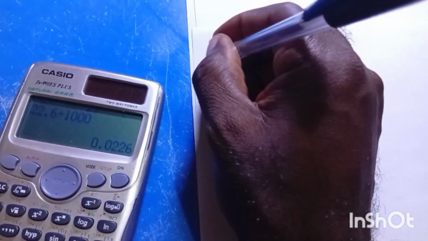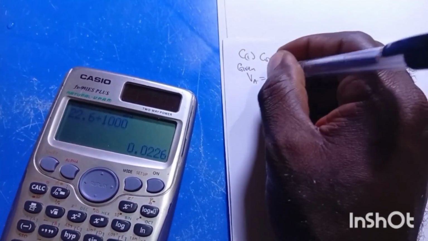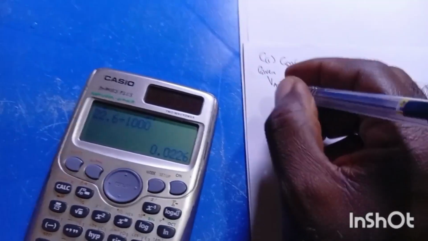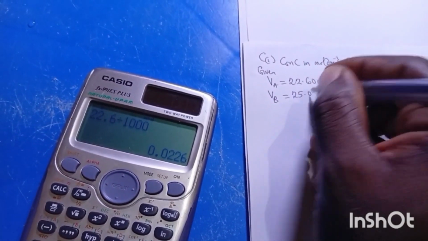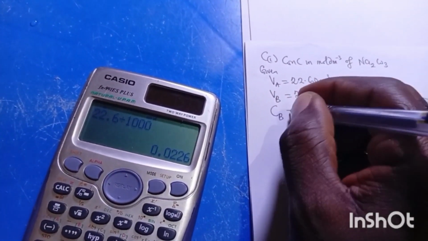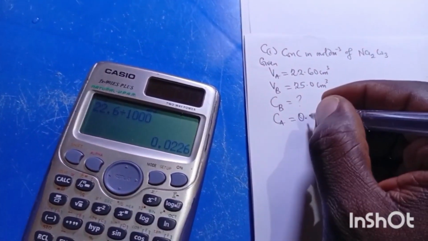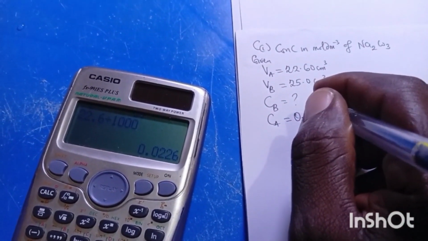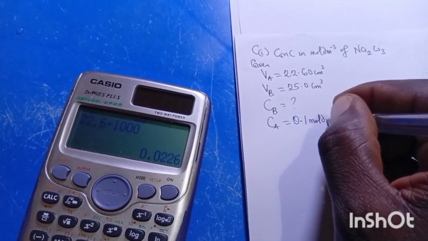And remember, I should play back for you to know that we already have the following parameters. We have our VA as 22.60 centimeter cube. We have known our VB as 25.0 centimeter cube, and we want to find CB, but we have known CA, that is 0.1 mole per dm cube, which was given to us.